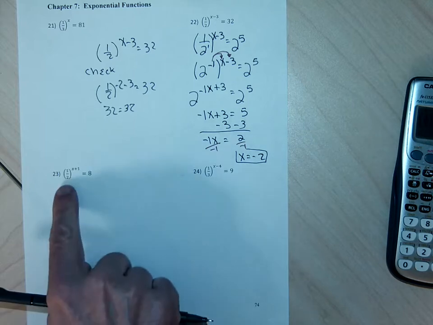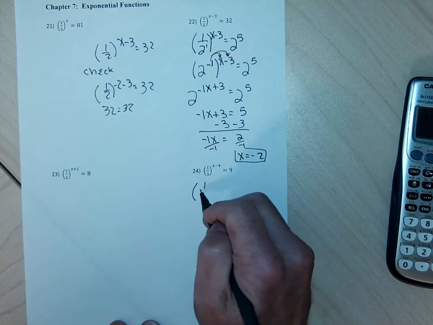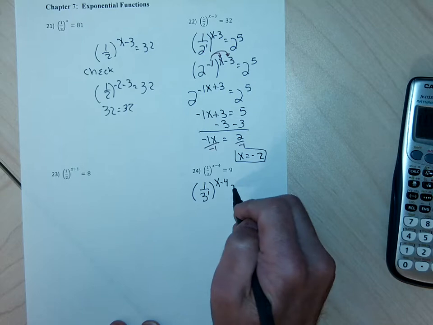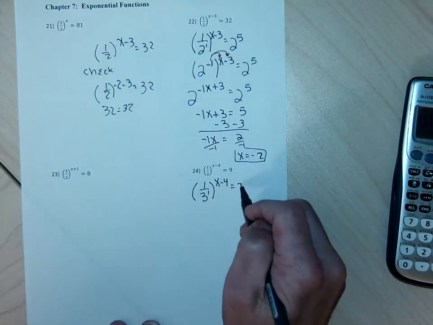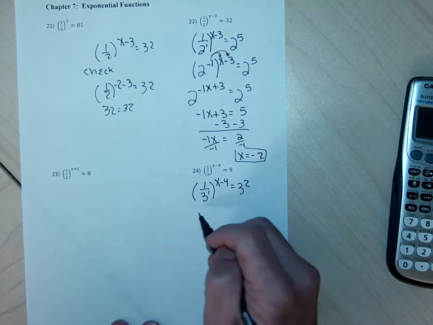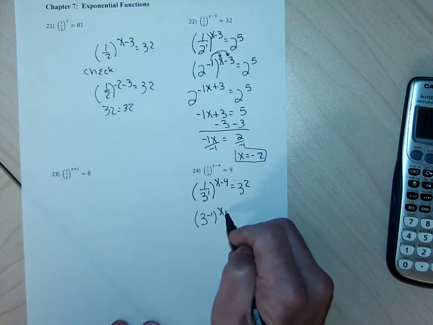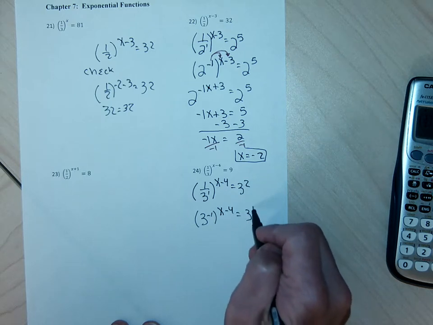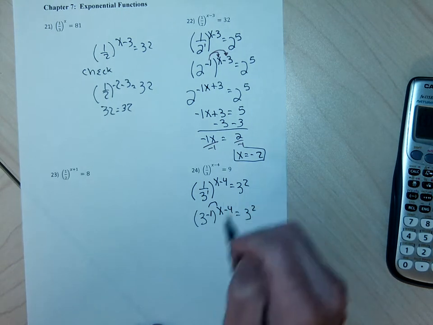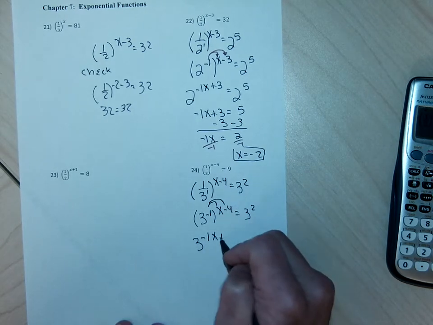On 23 and 24, the denominators of the fractions are prime numbers, so I don't need to do prime factor trees for them, but I need to make the fractions into negative exponents. And in 24, the 9 is 3 squared. So I'm going to do prime factor trees for any number that's not prime. I'm going to make negative exponents out of fractions. Multiply the exponents to clear the parentheses. So in 24, negative 1 times x, which is negative 1x. Negative 1 times negative 4, which is positive 4.